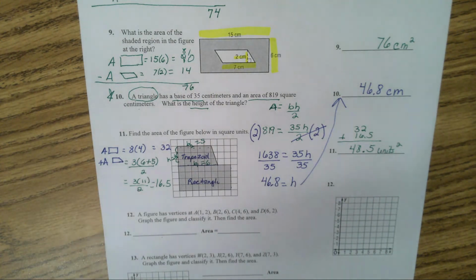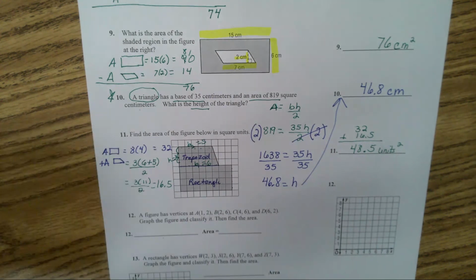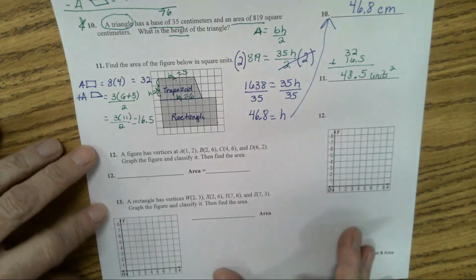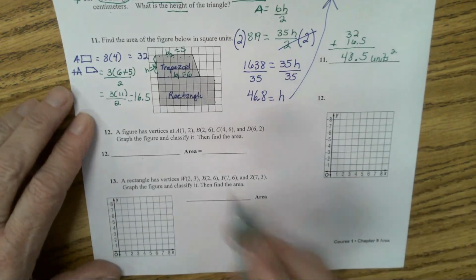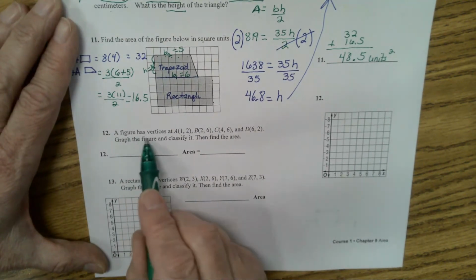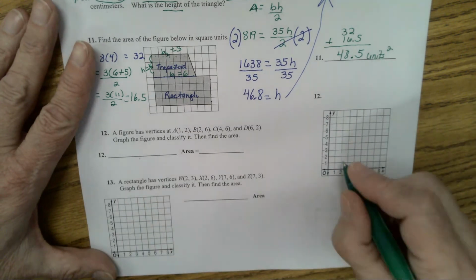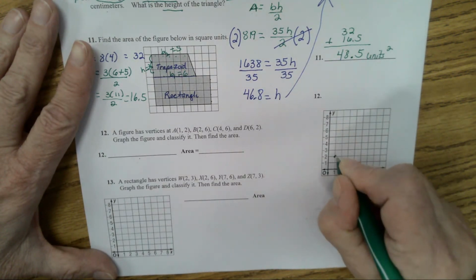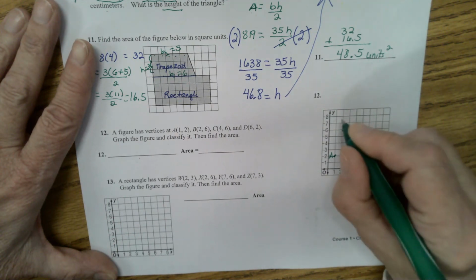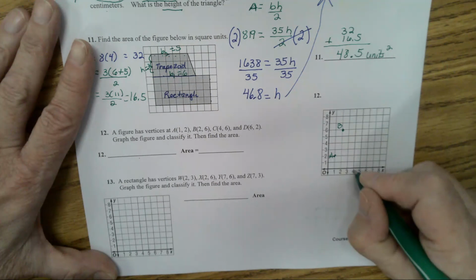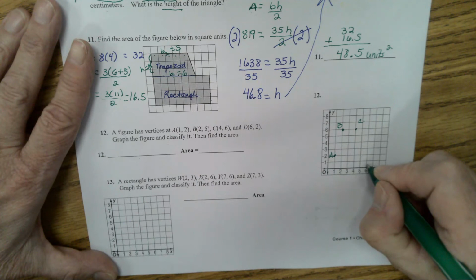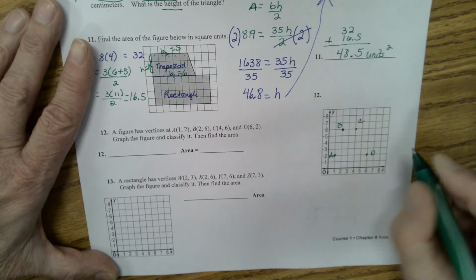All right. Now, we have time for, let's go ahead and do 12 and 13. And then if there's time down here, I want to do another thing to number 11. Let's do number 12. A figure has vertices A at 1, 2. Over 1 up to, that is A. Over 2 up to 6, that is B. Over 4 up to 6, that is C. And over 6 up 2 is D. Okay?